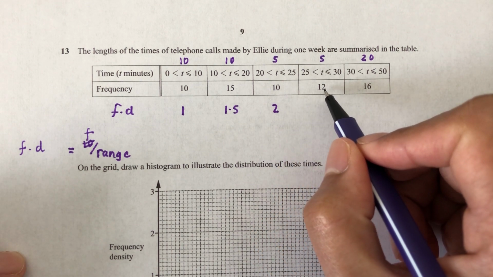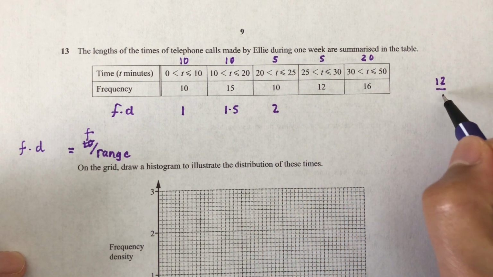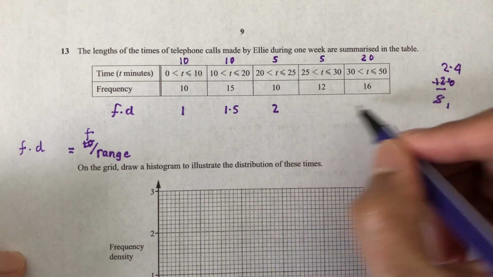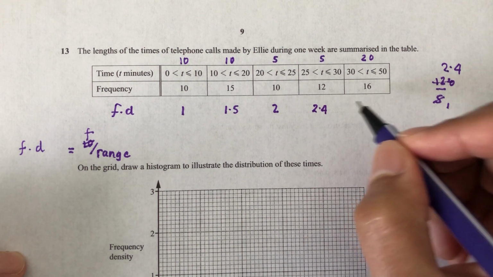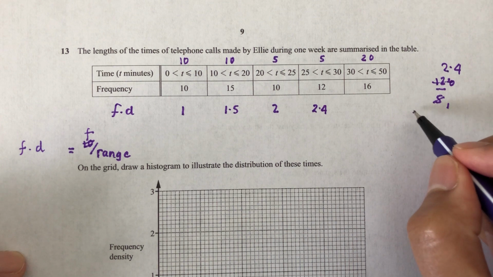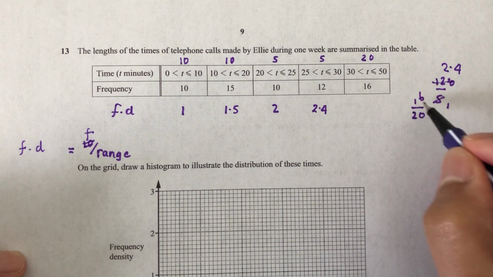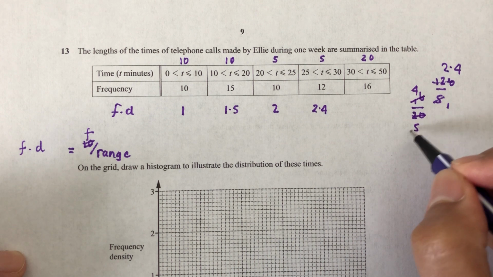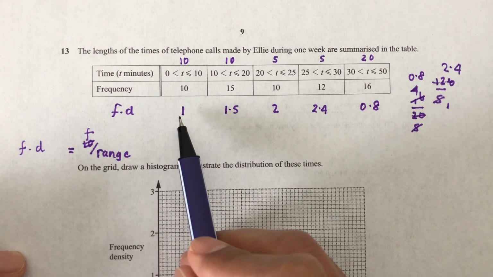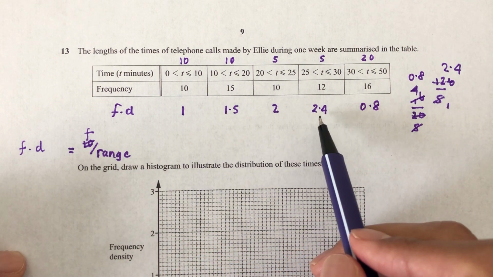12 divided by 5. Let's do it that way, because some may find this tricky. Divide by 2 will be 2.4. And then for the last part, we have 16 divided by 20. 16 divided by 4 is 4, so it is 0.8. So that's the last. So frequency density, we have 1, 1.5, 2, 2.4, 0.8.